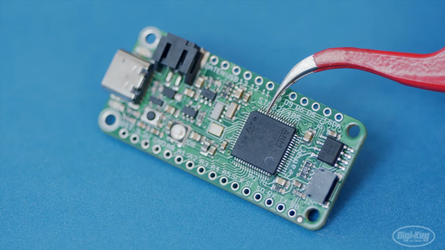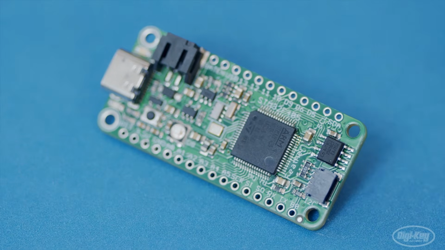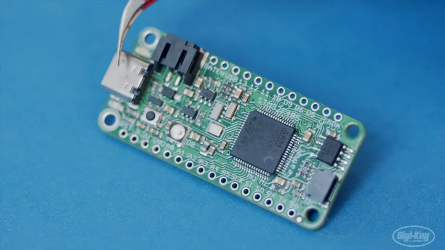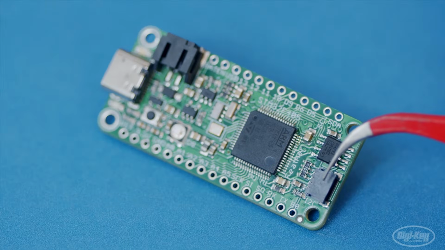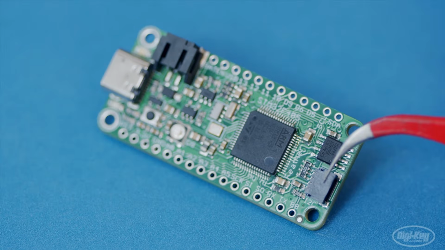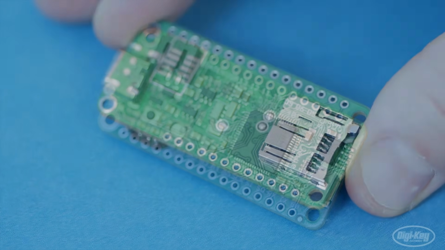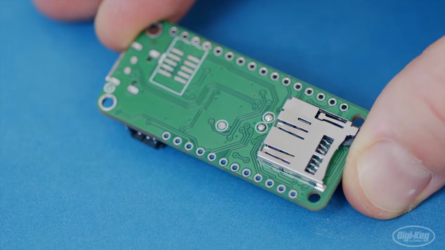They've also included a 2 MB flash storage chip for even more space, a USB-C connector, a LiPo charger, and an I2C connector that plugs into Adafruit STEMMA-QT or SparkFun Qwiic boards. On the back, you'll find a micro SD card socket.